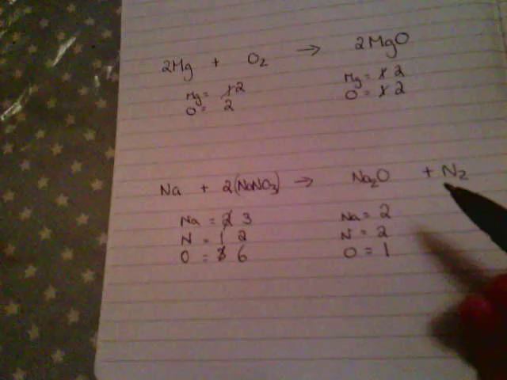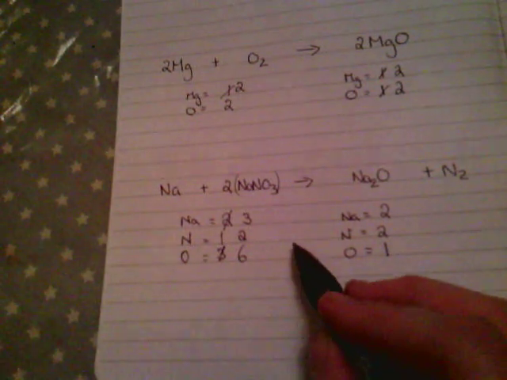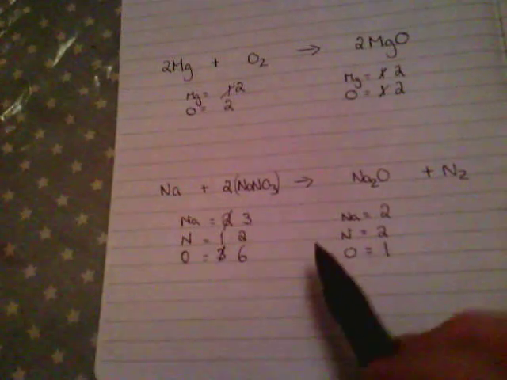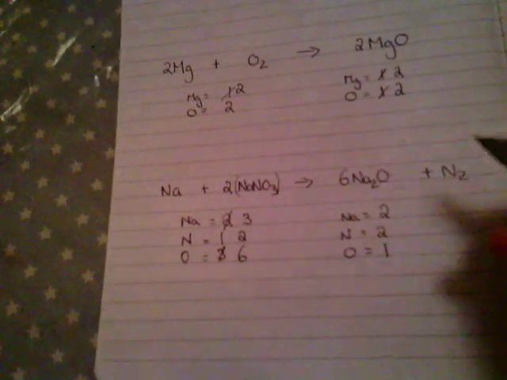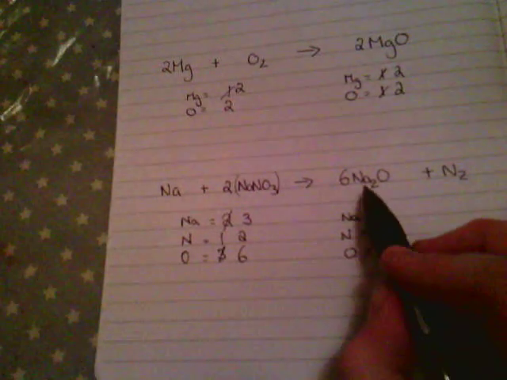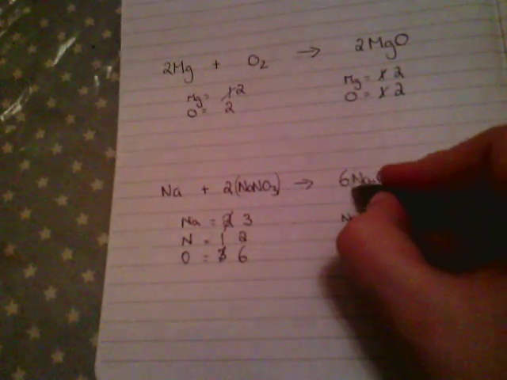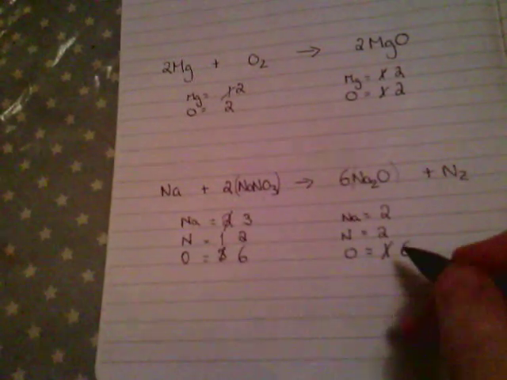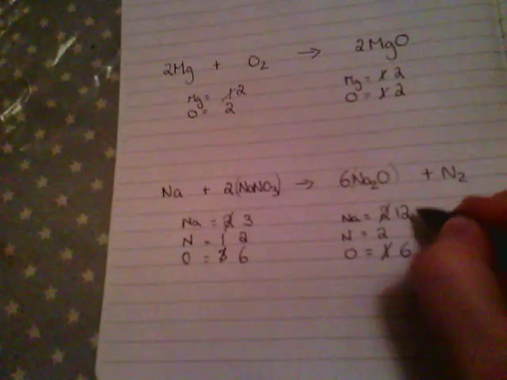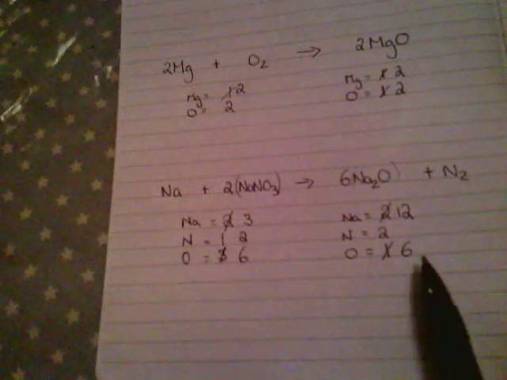I've got 6 on this side, got 1 on this side, I need to put a 6 here. Now that's going to fix my oxygen, but it also affects the sodium. So I had 2, effectively times everything in front of it by 6. I now have 12 sodiums. Now if I look at my little tallies, oxygen's happy, nitrogen's happy, sodium's not happy.